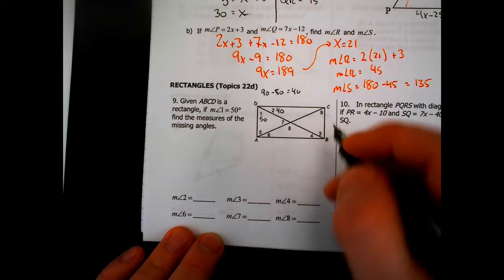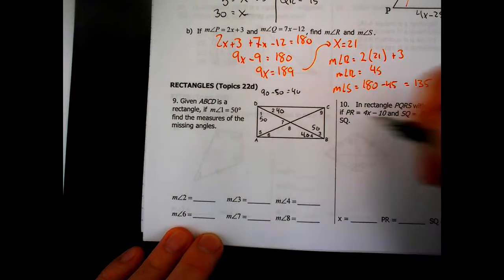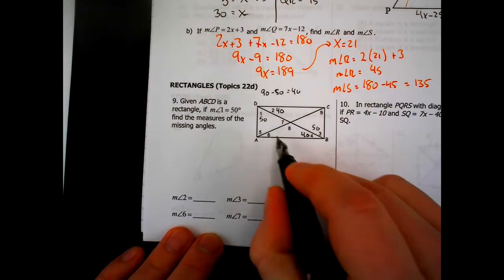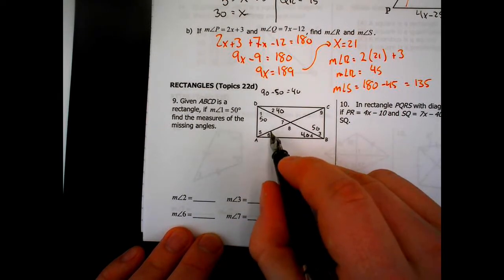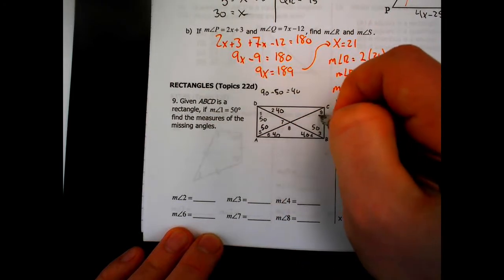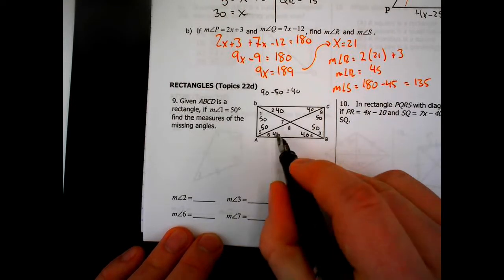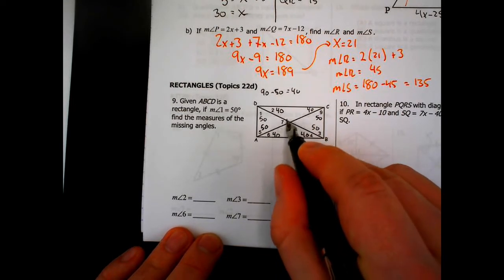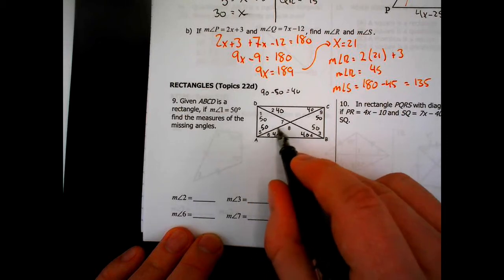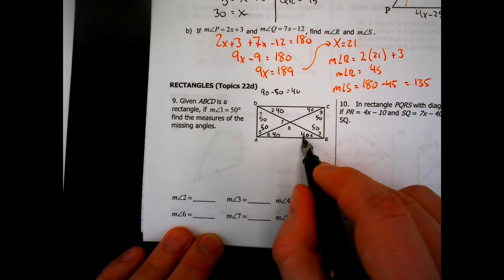So 1 and 3 would be alternate interiors, which makes this 50, which makes this part 40. Down here, same thing. 50, 40, 50, and 40. To figure out the measures of the angles in the middle, here I have a triangle. In this triangle, these two angles are both 40 degrees.